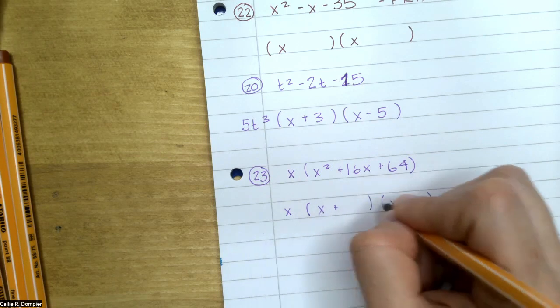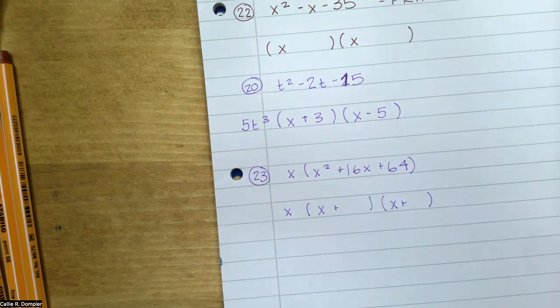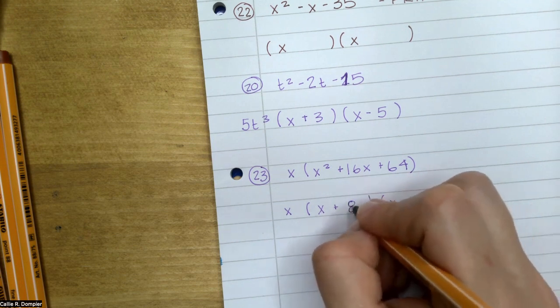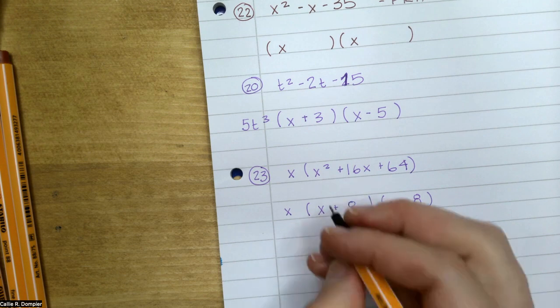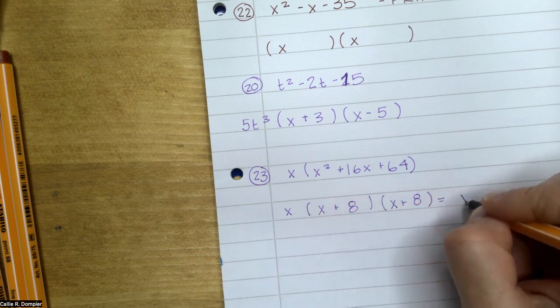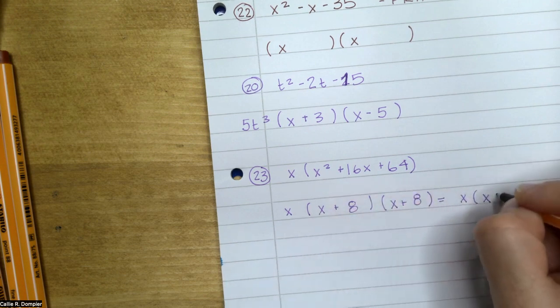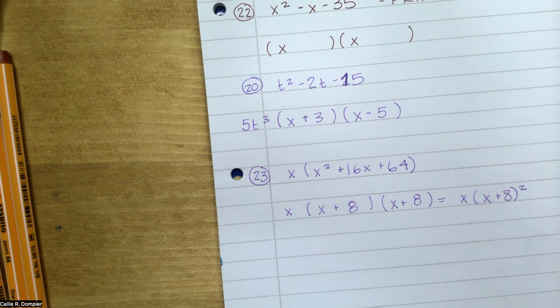All of those are plus signs, so this is all going to be positive. We want two numbers that are going to multiply to 64 and that are going to add to 16. I'm going to just say it's 8 times 8, right? 8 times 8 is 64. 8 plus 8 is 16. And you can rewrite that as x plus 8 squared, if you would like.